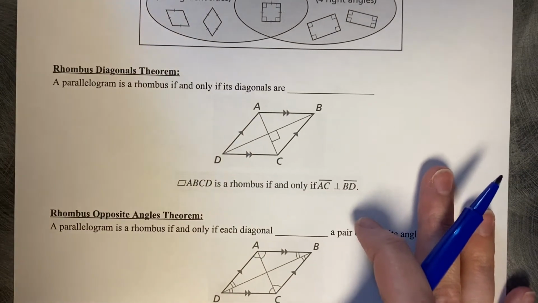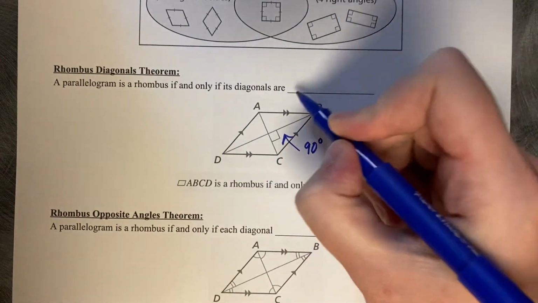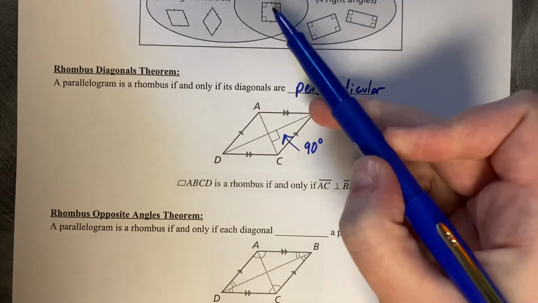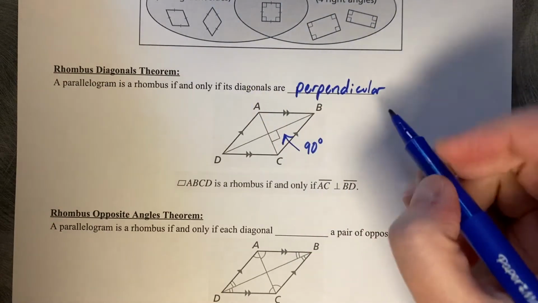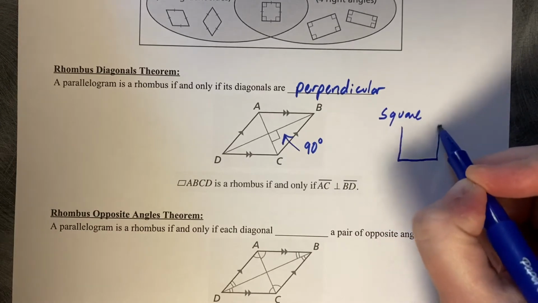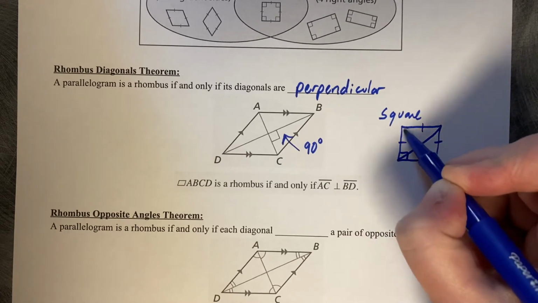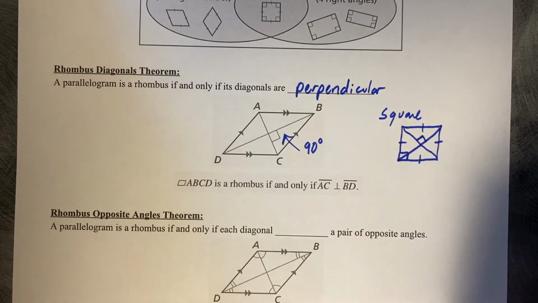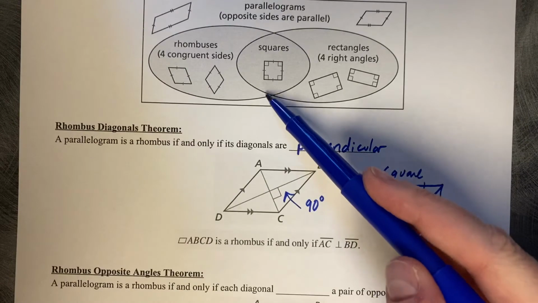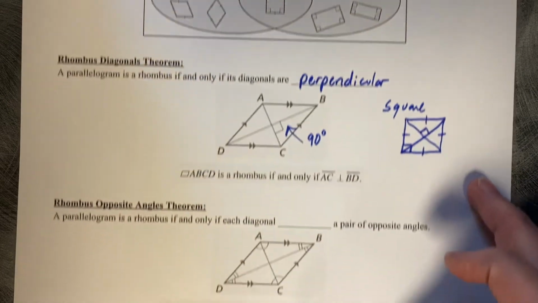One of the special features of a rhombus is that the diagonals meet at a 90-degree angle. We call that perpendicular. Remember that a square is also a rhombus, so this is also true for a square. So squares also meet at a 90-degree angle. So anything that's true for a rhombus is also true for a square because their properties overlap.